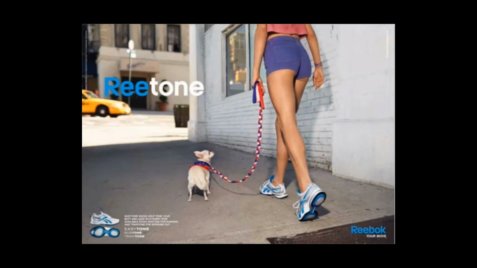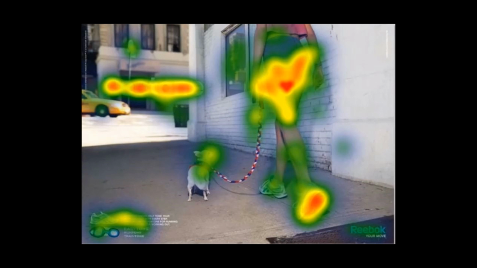Here's another one. The majority of people, maybe even men and women, depending on your sexual attraction, are probably looking right there, at the woman's backside, possibly her shoe, what does it say, the retone, and then probably that logo down there, maybe that little chihuahua a little bit. Hopefully they're not looking at the chihuahua's butt, but there you have it. So again, a heat map with eye tracking, showing where people look.